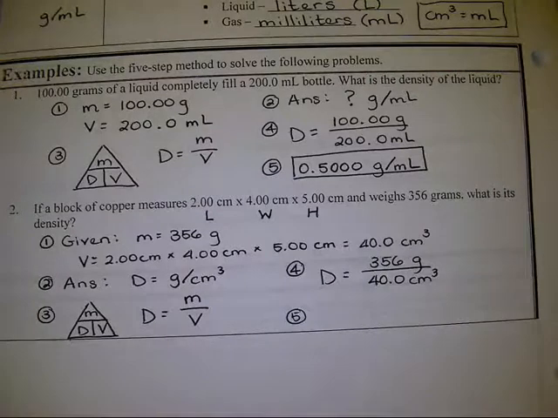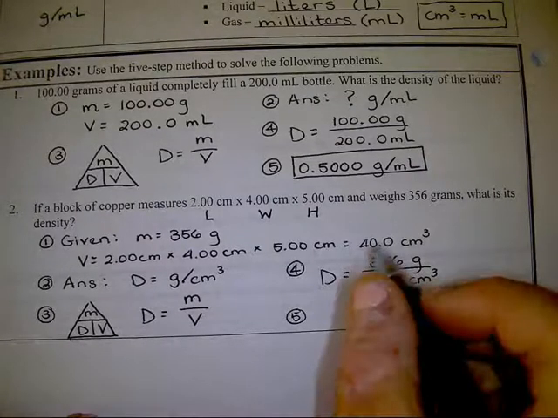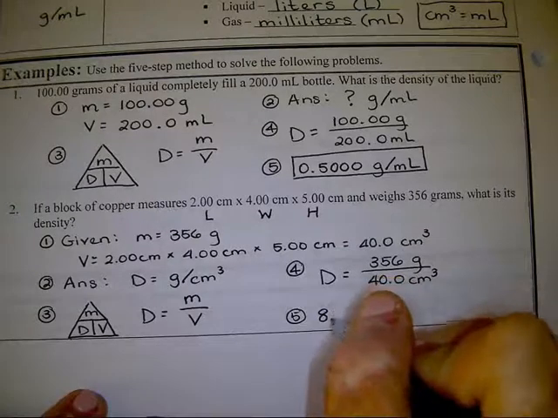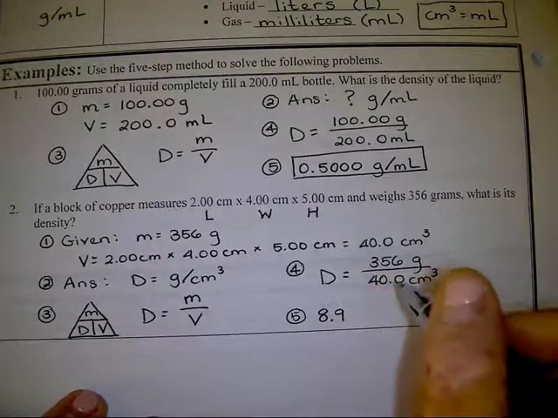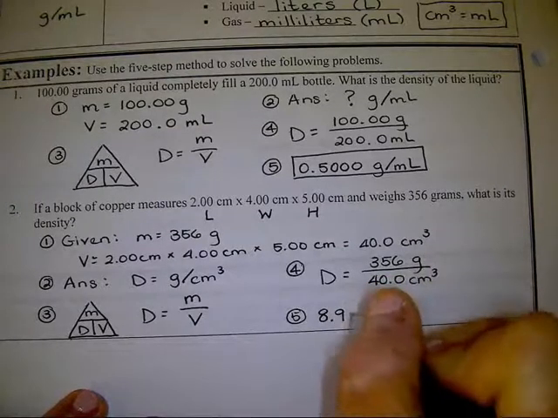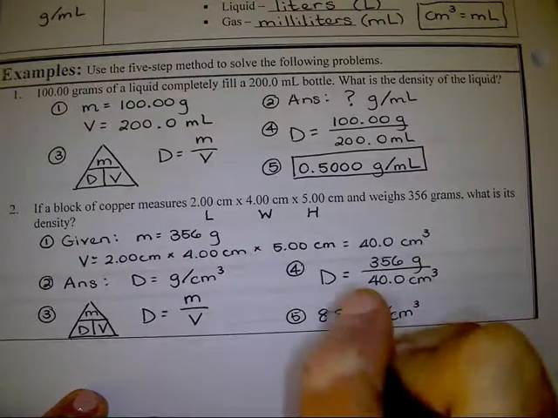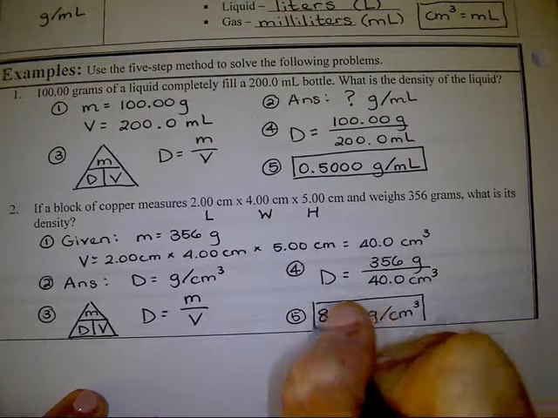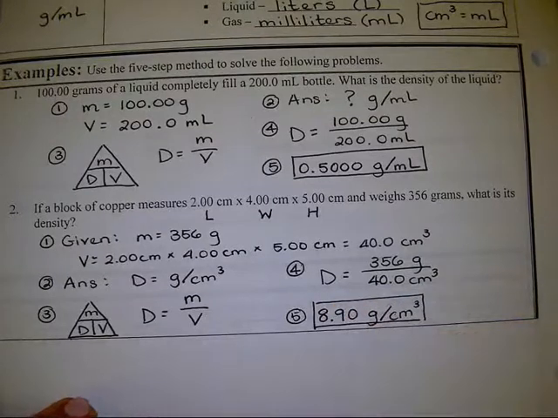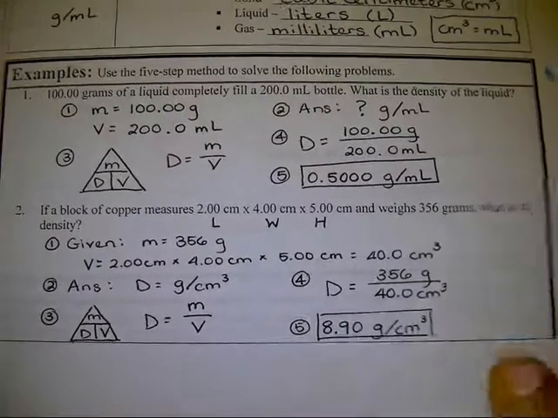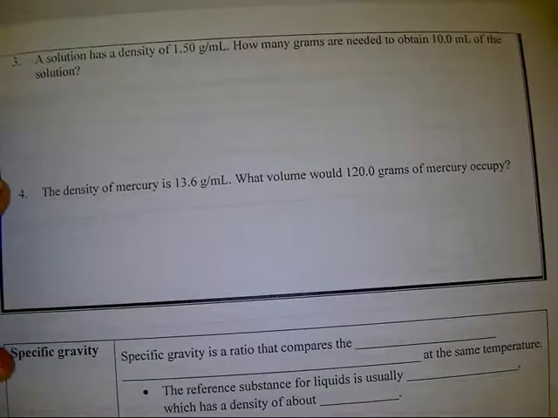I'm going to put this into the calculator. 356 divided by 40.0, and I got 8.9. Now we need 3 sig figs because both our givens have 3 sig figs. So it's 8.90 grams per cubic centimeters. And that's our final answer. Alright, I'll do one more with you. Let's look at number 3.